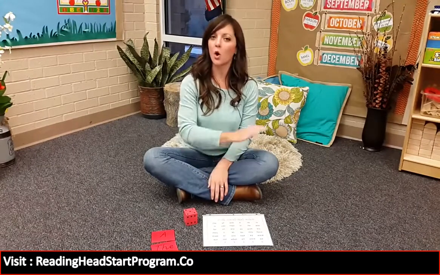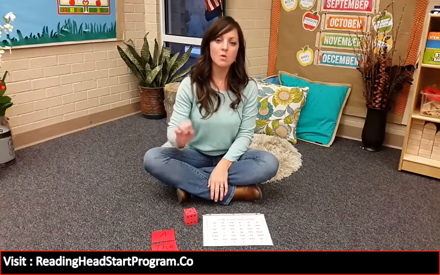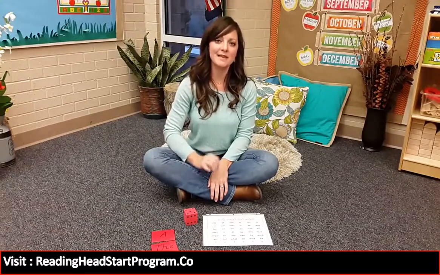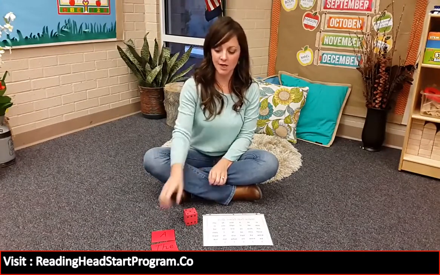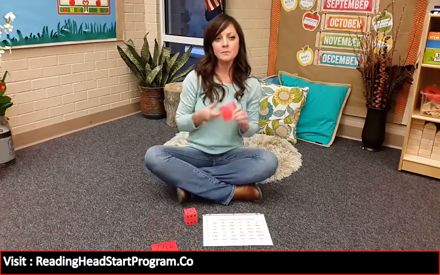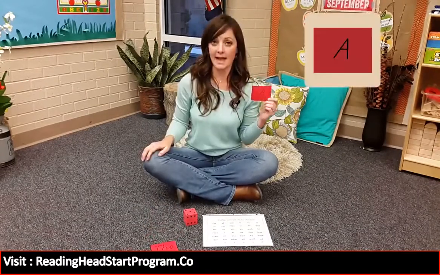Sight words are a whole nother avenue. These are words that have to simply be memorized. Now, I'll start with one that I teach right away. All the kids know this is letter A.